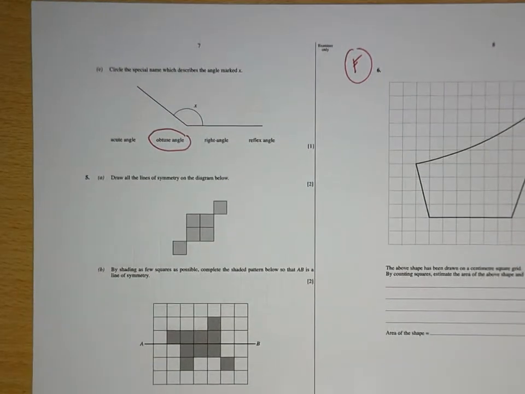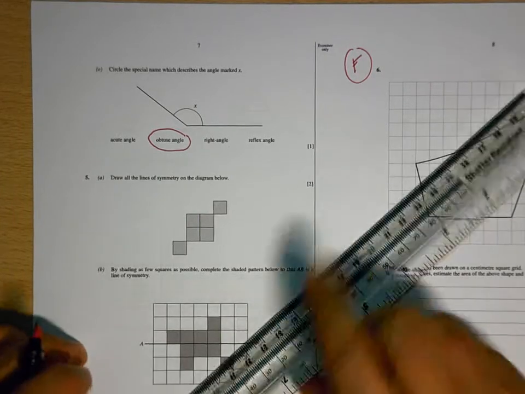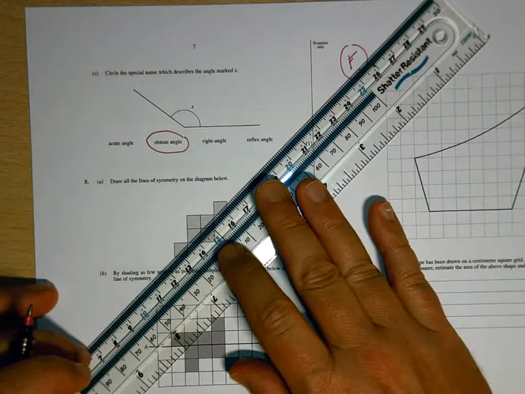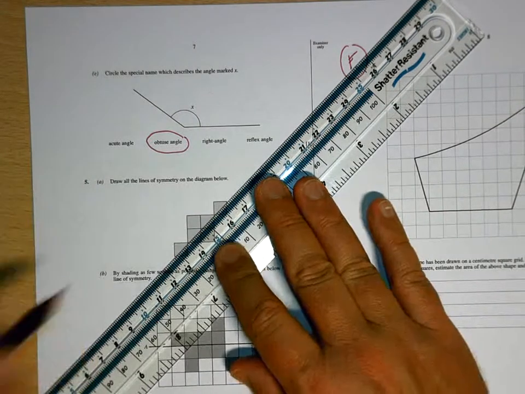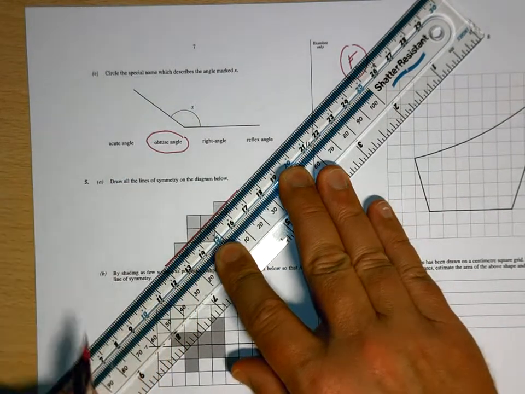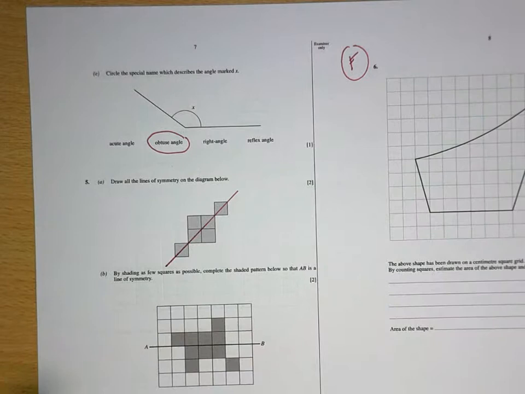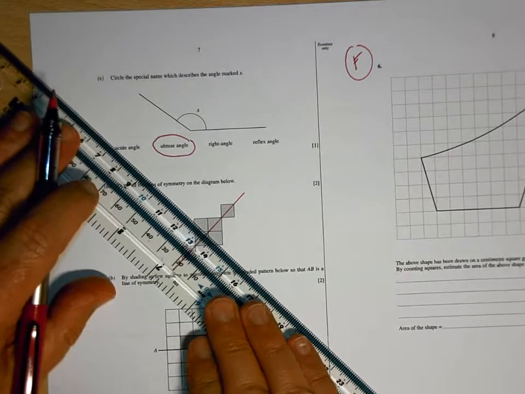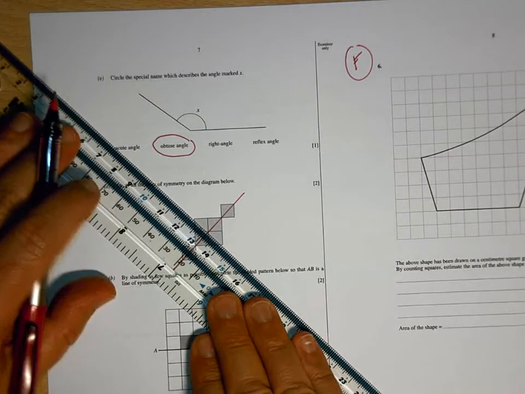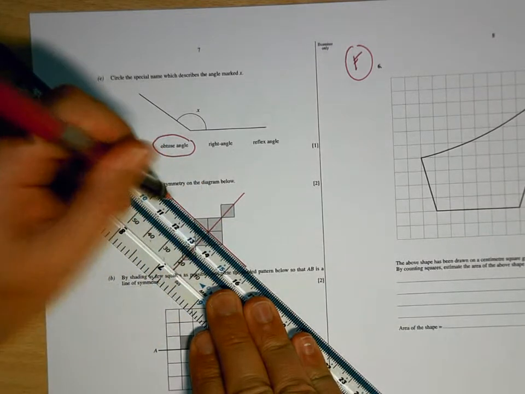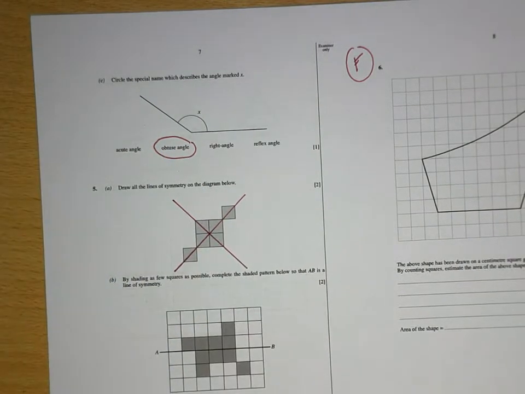Okay, so draw the lines of symmetry on this. So basically what we're saying is anywhere where we could put a mirror and it's an exact reflection. And there are 2 on this shape. One is diagonally that way, and the other is diagonally that way. You can fold along either of those lines and you get exactly the same shape.